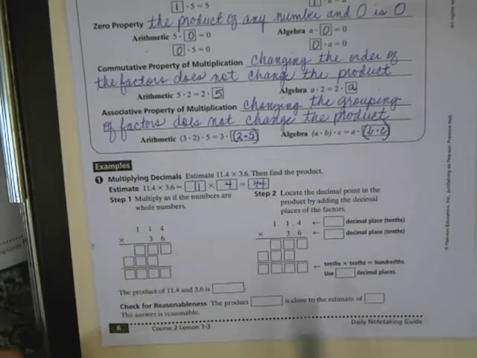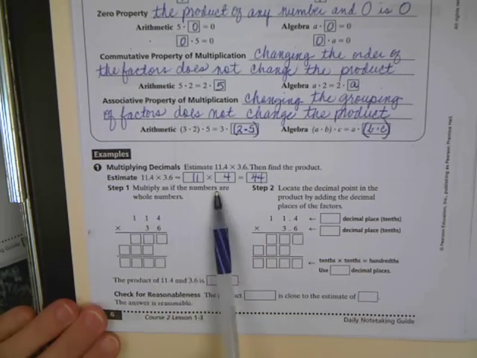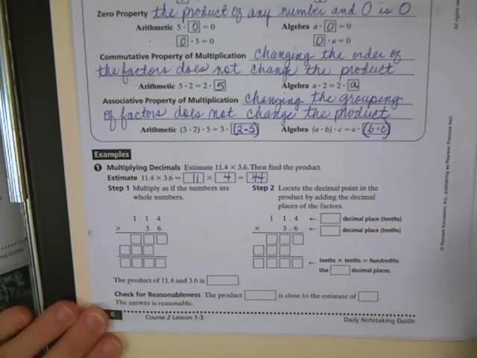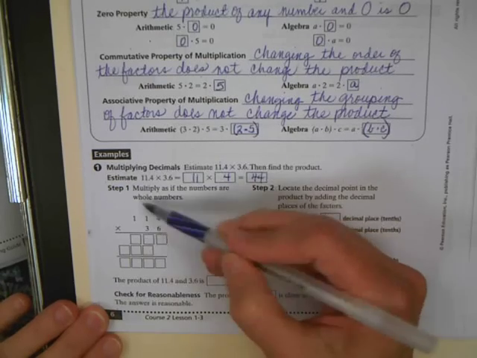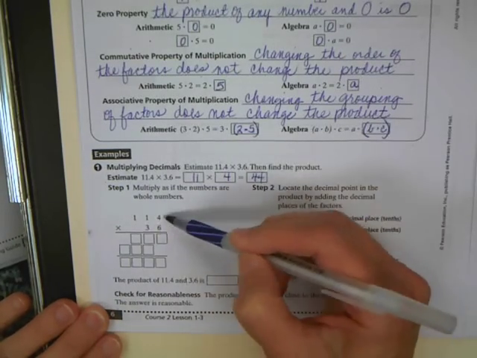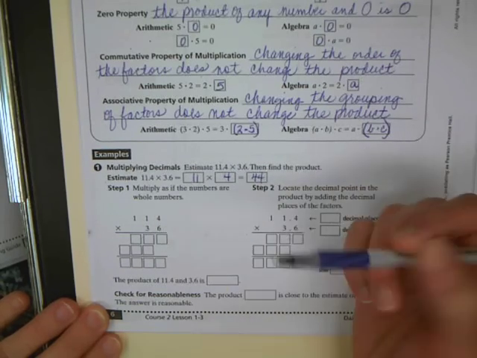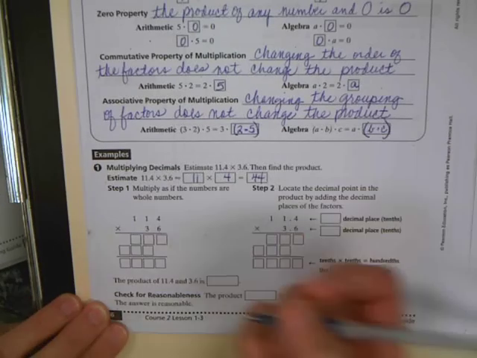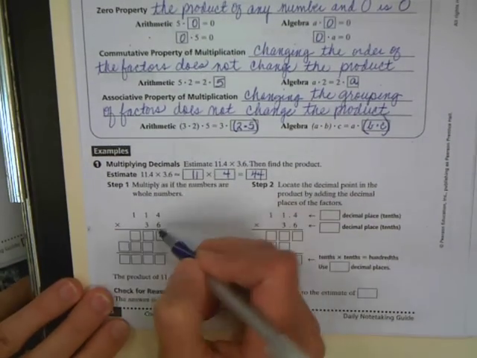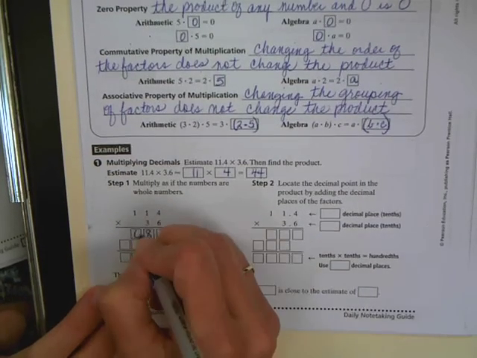All right, so our steps for multiplication follow. First of all, we multiply as if the numbers are whole numbers. So we do not line up the decimal points. We line up by digits starting from the right. Okay, so we end up with 114. Underneath it we have a 3 under the second 1 and a 6 under the 4, and then we do our multiplication. So 6 times 4 is 24, carry a 2. 6 times 1 is 6 plus 2 is 8, and 6 times 1 is 6.